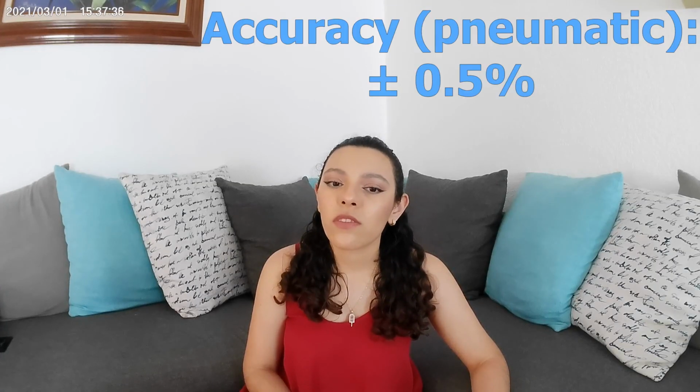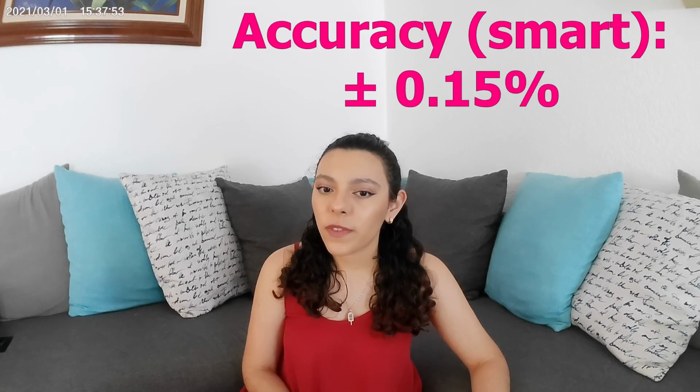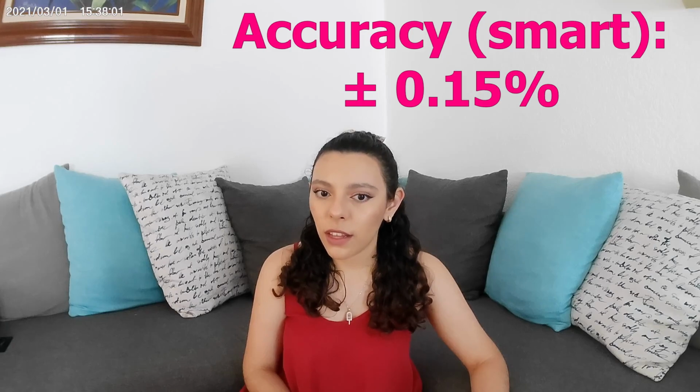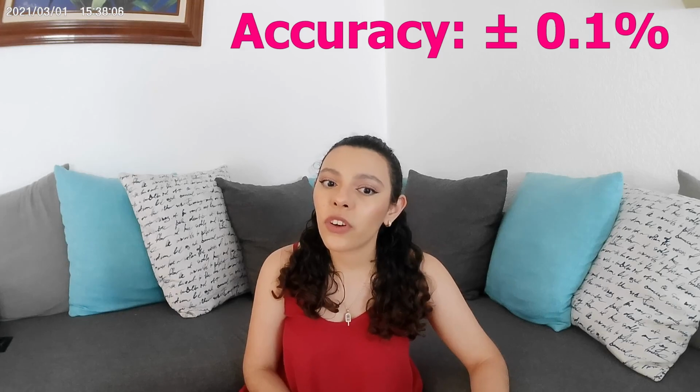The accuracy of differential pressure transmitters is plus or minus 0.5% for pneumatic ones, plus or minus 0.3% for electronic ones, plus or minus 0.15% for smart ones with a 4 to 20 milliamperes DC output signal, and plus or minus 1% in those used in open and closed pressure and vacuum tanks. As advantages, they have no moving parts inside the tank. They are easy to clean, accurate, and reliable. They admit temperatures of up to 120 Celsius and are not influenced by pressure fluctuations.